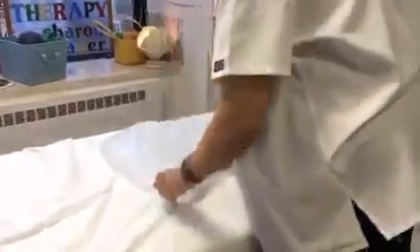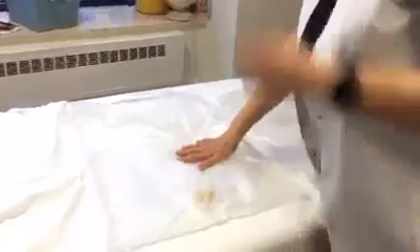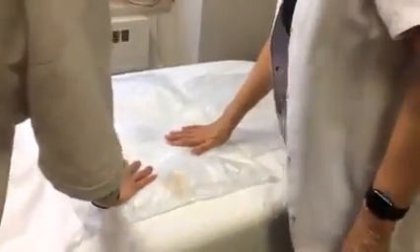Okay, give me another one. Here, these are great. These are Pullman type hot water bottles. Feel how warm they feel? They feel good, right? Okay, so let's go ahead and have you lay on your back.